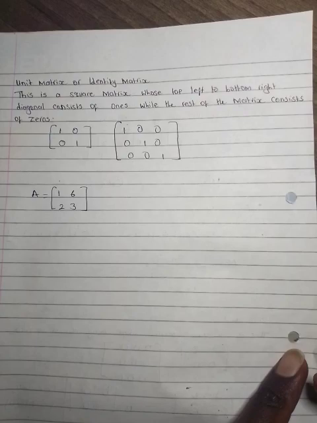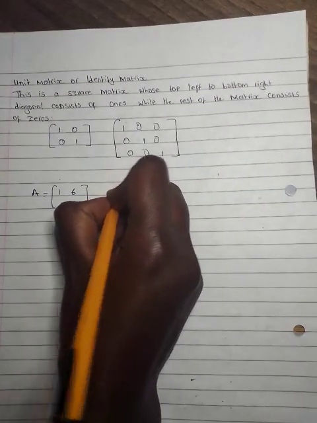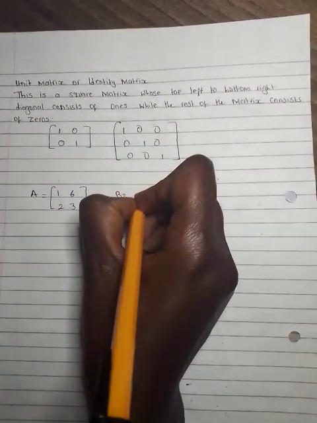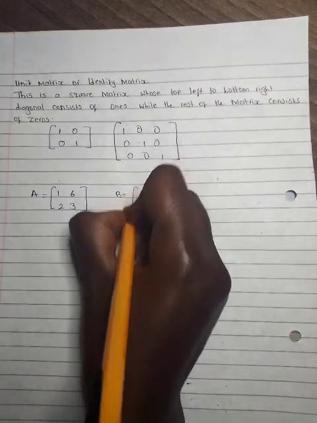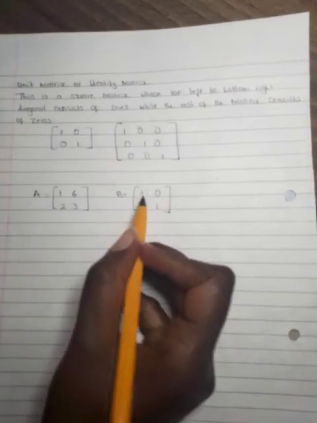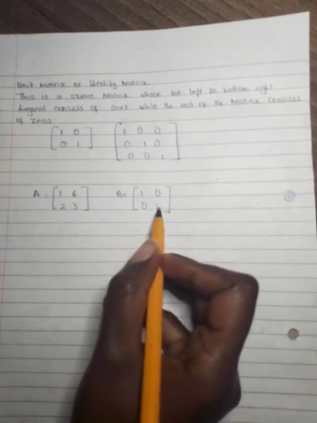And then we have matrix B with the following elements. So it's 1, 1. Matrix B is a unit matrix because the top left to the bottom right consists of ones.